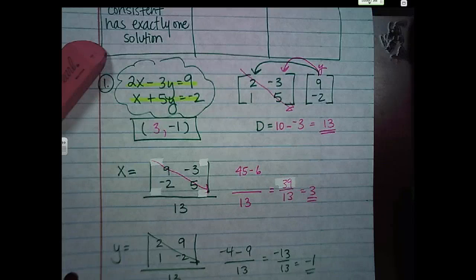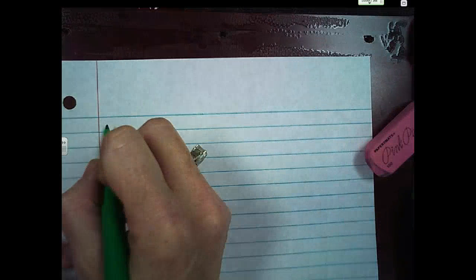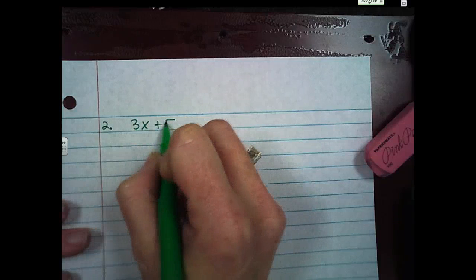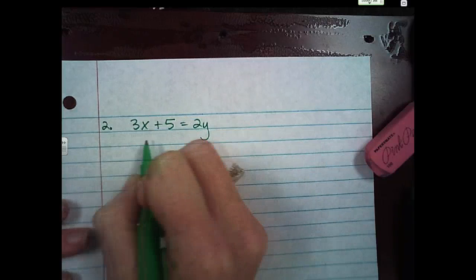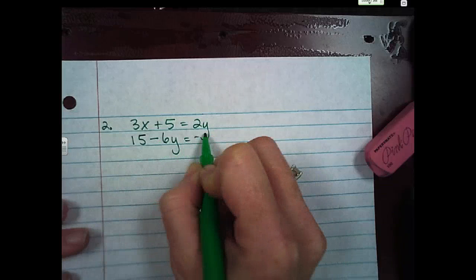Does that make sense? Okay. All right, so now let's do another one. This time, guys, we're going to do one where the determinant is 0. So here's a different problem. 3x plus 5 equals 2y. 15 minus 6y equals negative 9x.